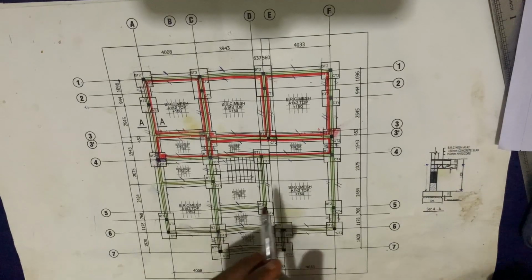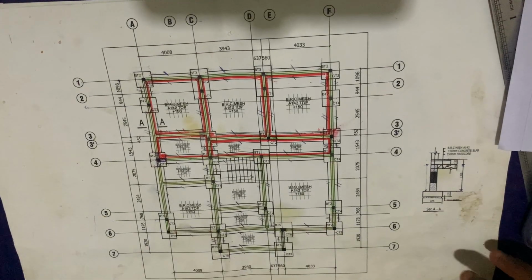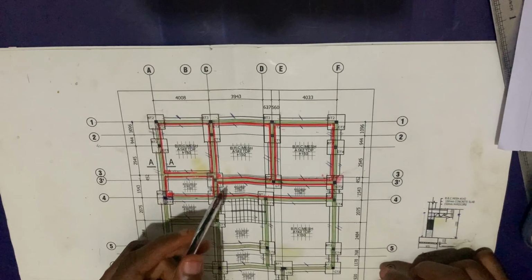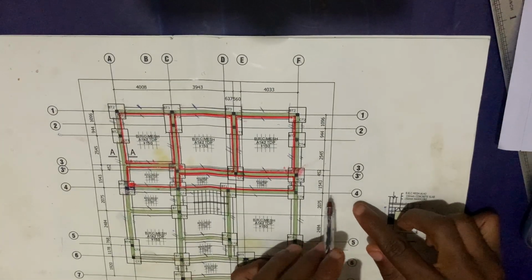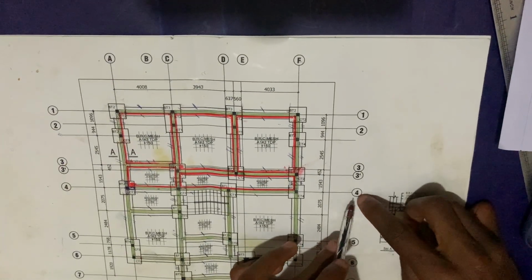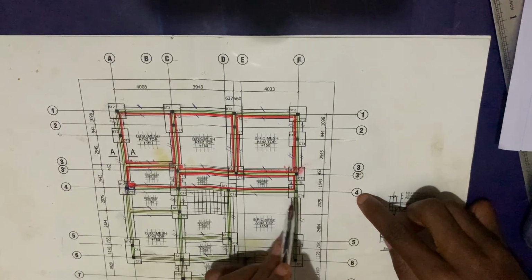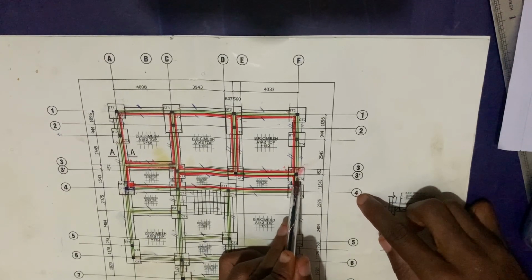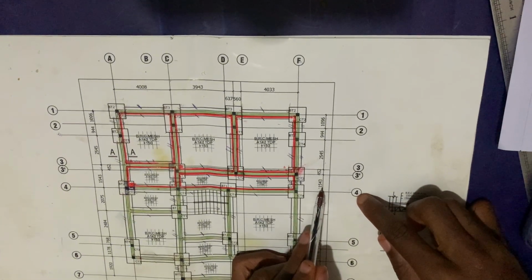So how do we measure for this long side here? Now you can see that for our length side, which is this short side, we were given the dimension from call out 3 prime to call out 4 as 1543. So it means that the dimension from this center point down to this center point is 1543.